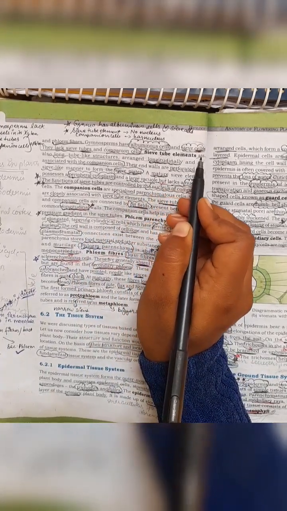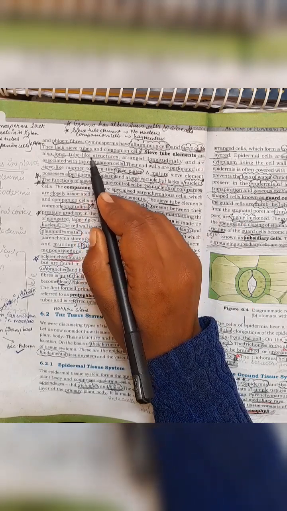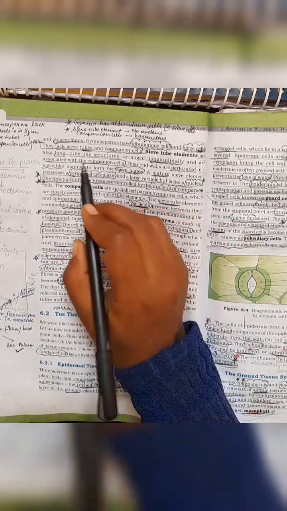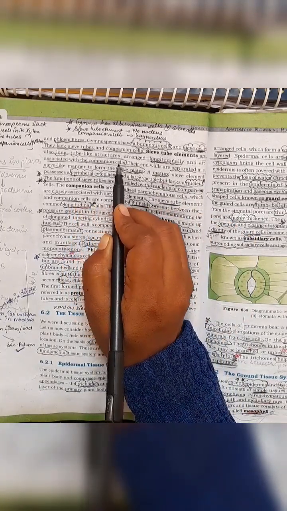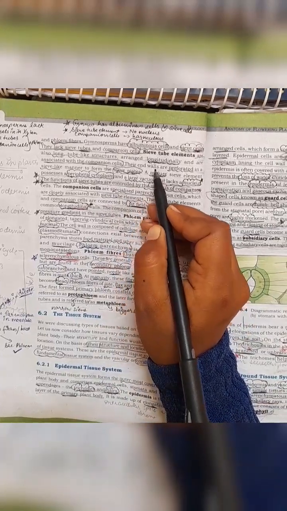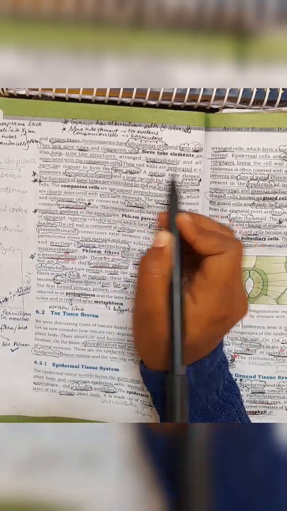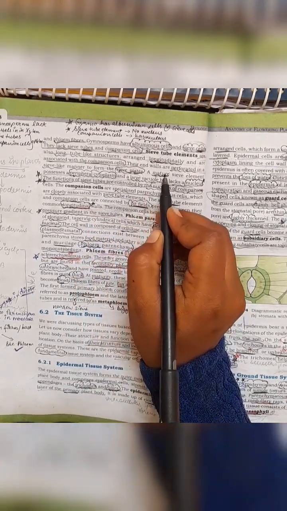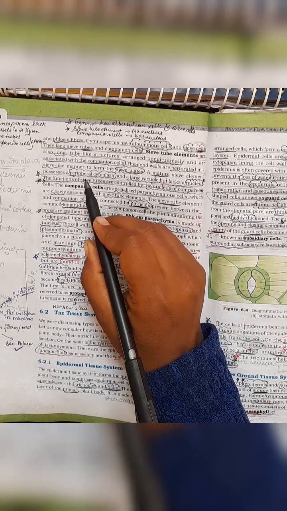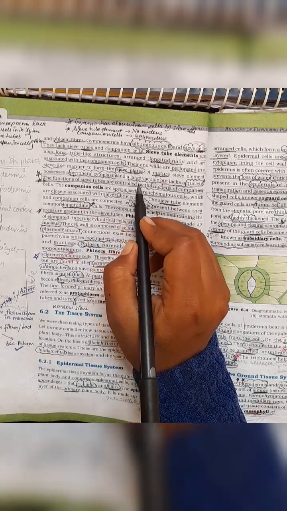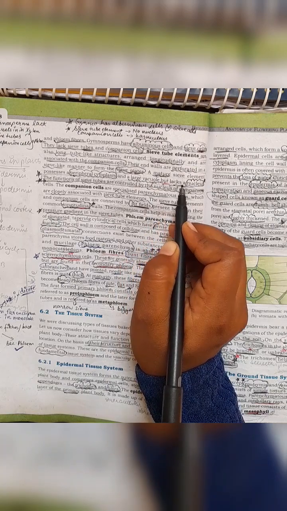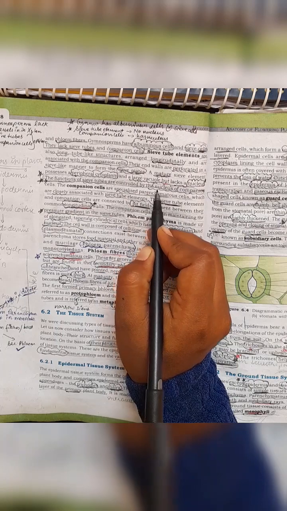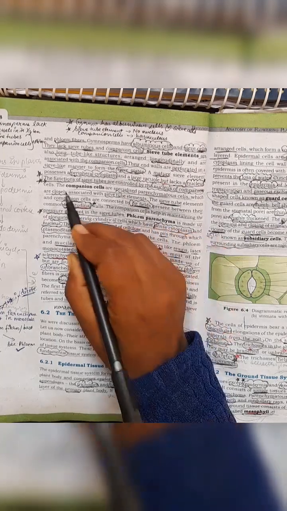Sieve tube elements are also long, tube-like structures arranged longitudinally and are associated with companion cells. Their end walls are perforated in a sieve-like manner to form sieve plates. A mature sieve element possesses a peripheral cytoplasm and a large vacuole but lacks a nucleus. The functions of sieve tubes are controlled by the nucleus of companion cells.